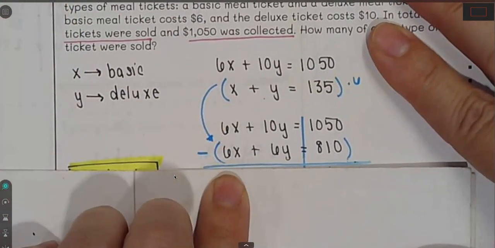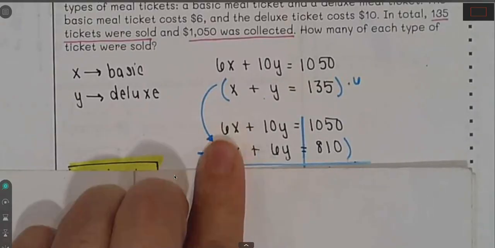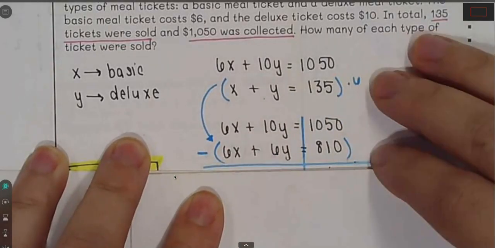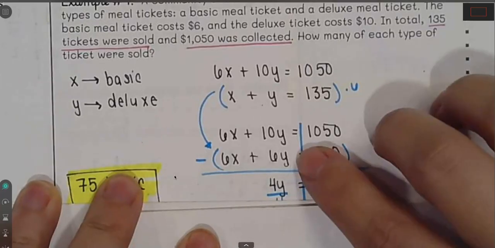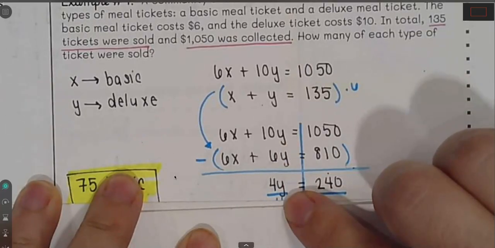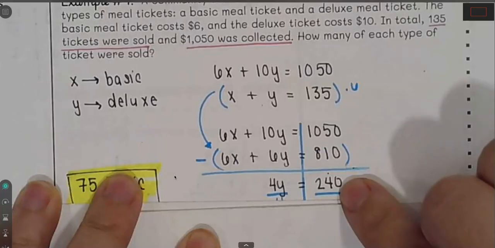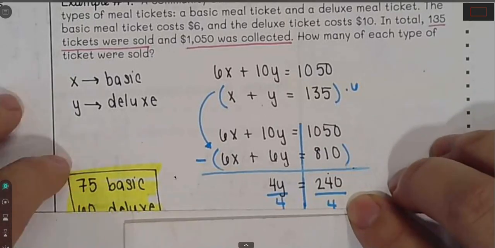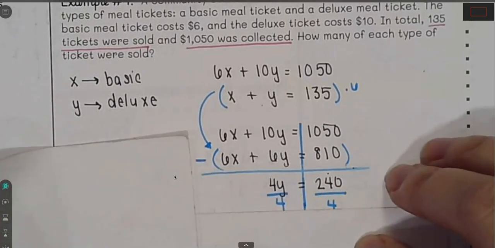Okay, 6x and 6x, I need to subtract to eliminate this. 6x minus 6x is 0. 10y minus 6y is 4y. 1050 minus 810 is 240. So from here, I divide both sides by 4.